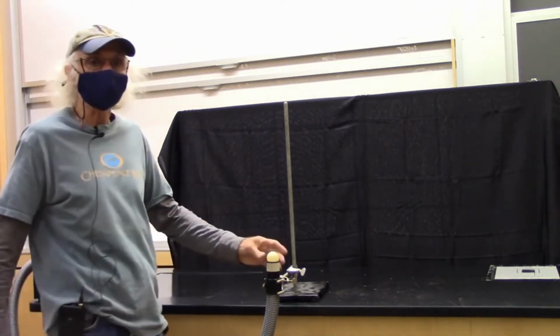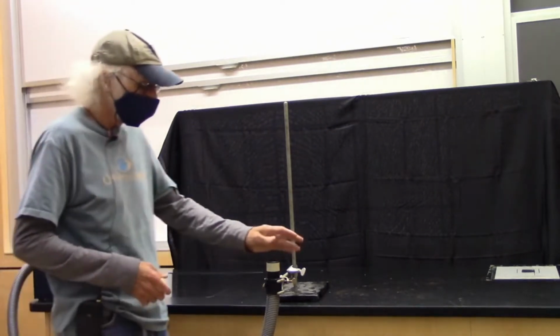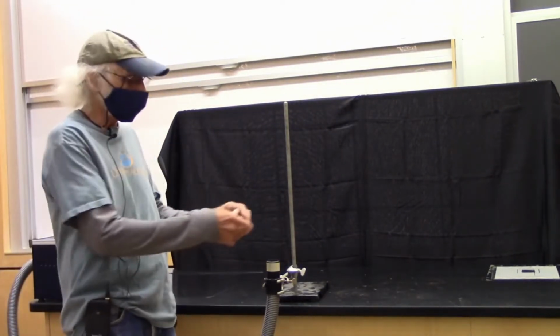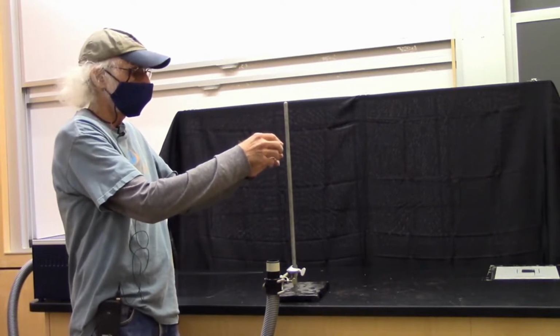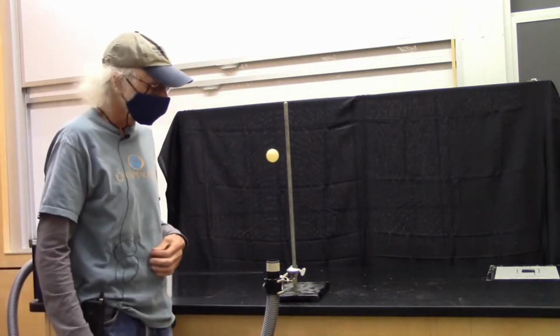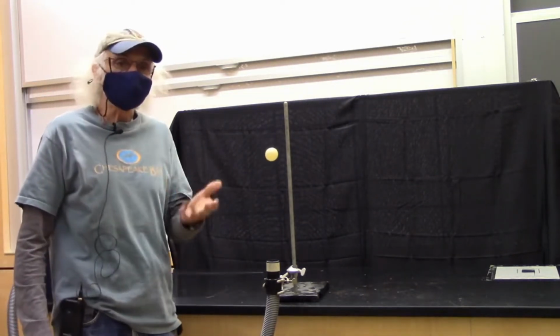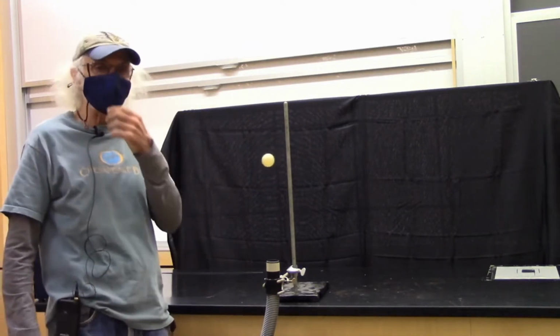Right now there's no air flowing and my ping pong ball just sits there. But when we turn the air on, we've now got a column of air coming out of this tube. And if we're any good at this, we can get the ping pong ball to levitate. Now, the stability is an interesting thing. Certainly the air could blow it up, it would go up, and it would just keep going.